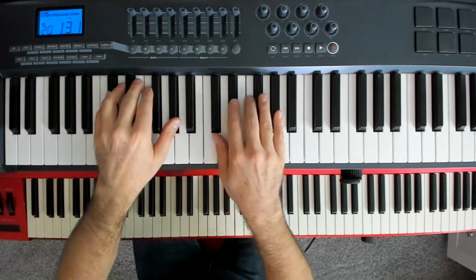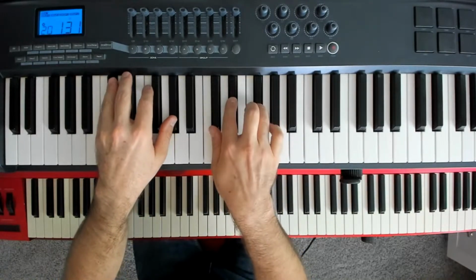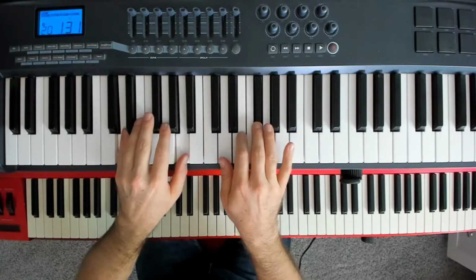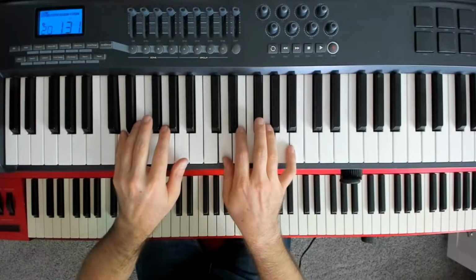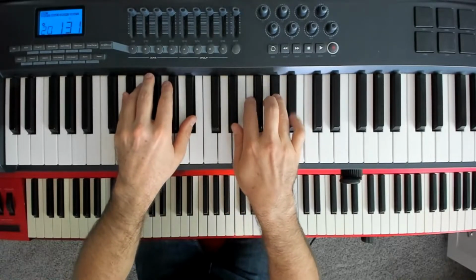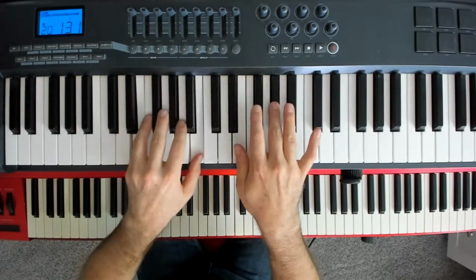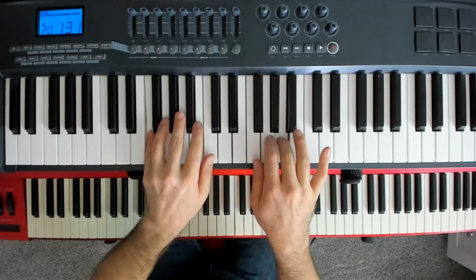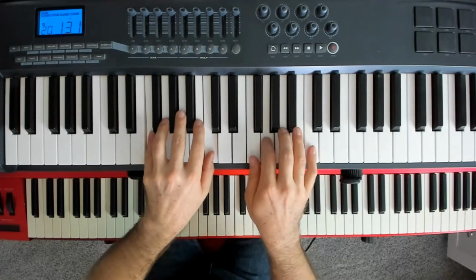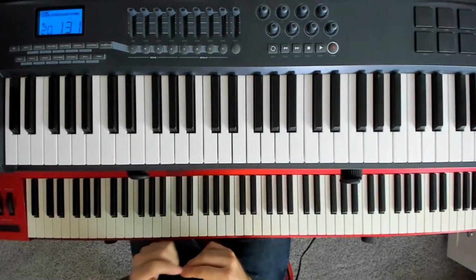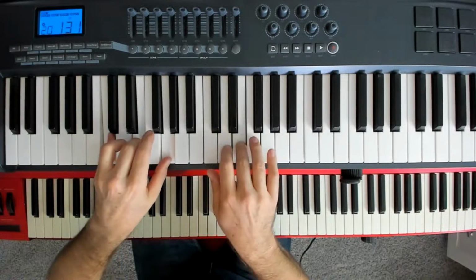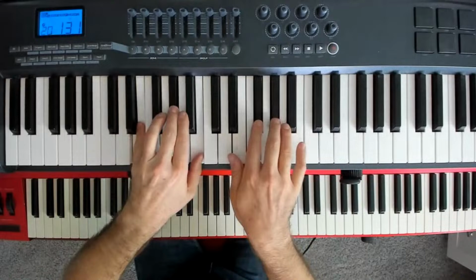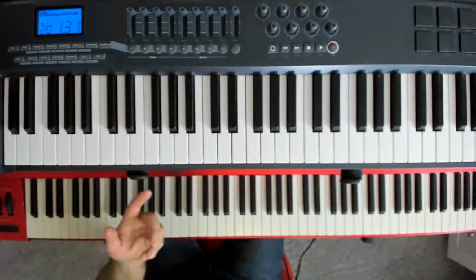Well, if I wanted to, I could go up half a step. I could do that in every key. This is where we practice doing all of the pentascales, in every key, just moving up in half steps.